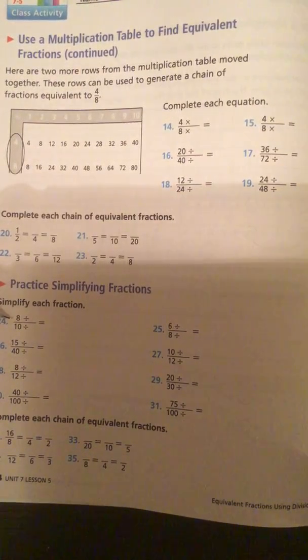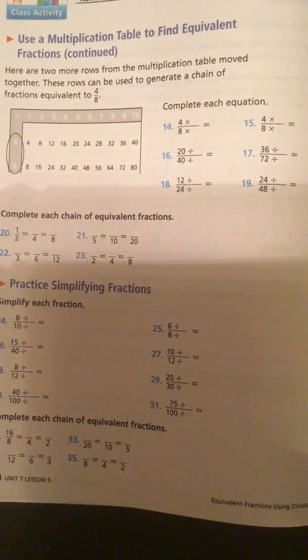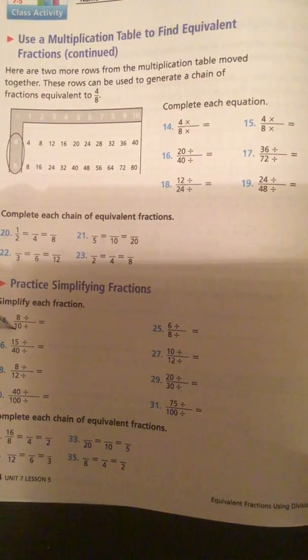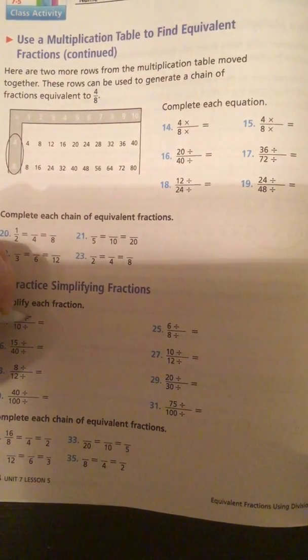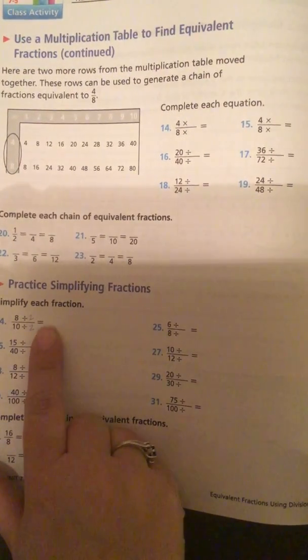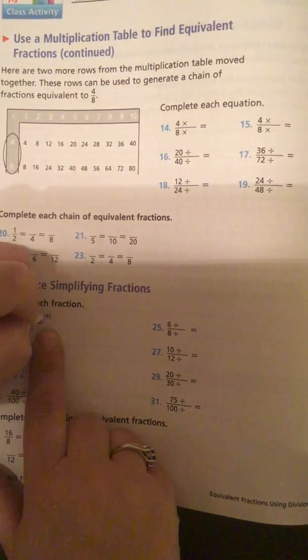So when I'm simplifying fractions, whatever I do to the top, I have to do to the bottom. That means I have to do it the same way and get a whole number. If I were to start with 2, because I know both of these are even numbers, I'm going to divide by 2 on the top and the bottom. And when I do that, my new fraction becomes 4/5.